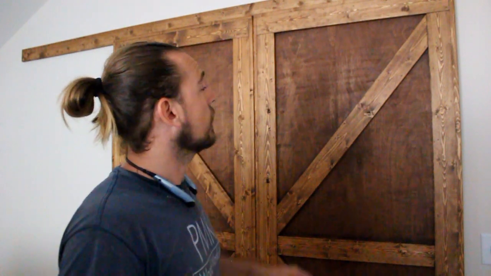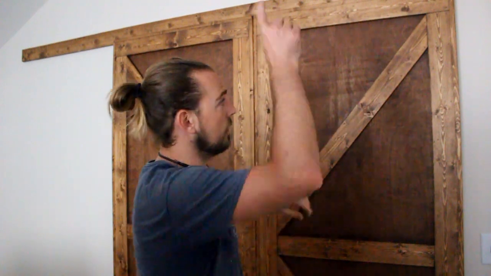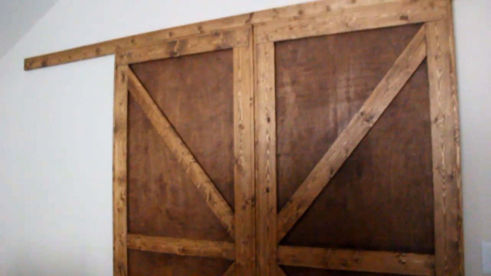They fit bigger than the casing, which is what I designed them to do for privacy reasons. And they fit perfectly right up top. So I should be able to hang the track right at the top of the header there and hang the hangers over it. I've put down that tread. Let me show you that.